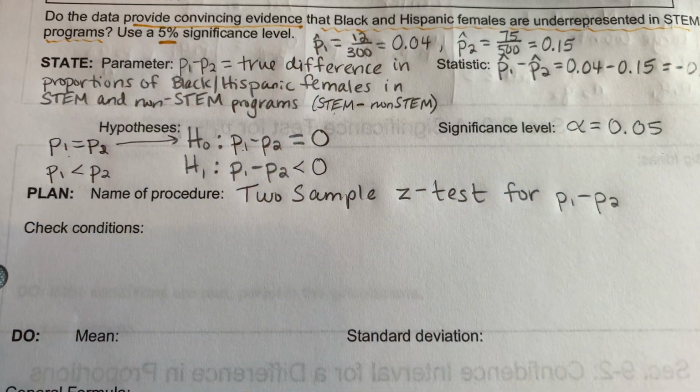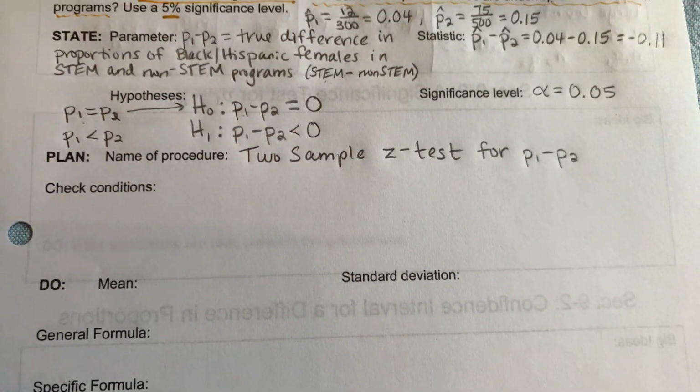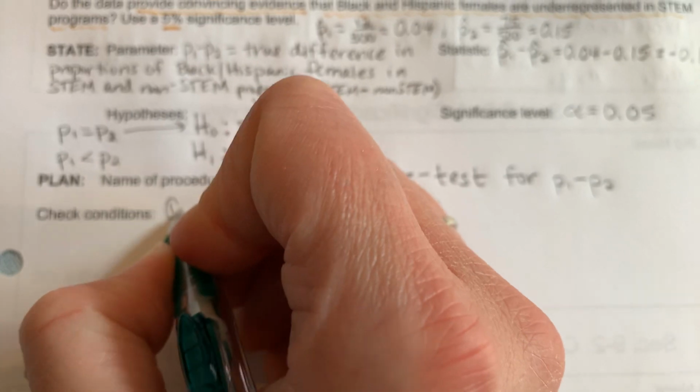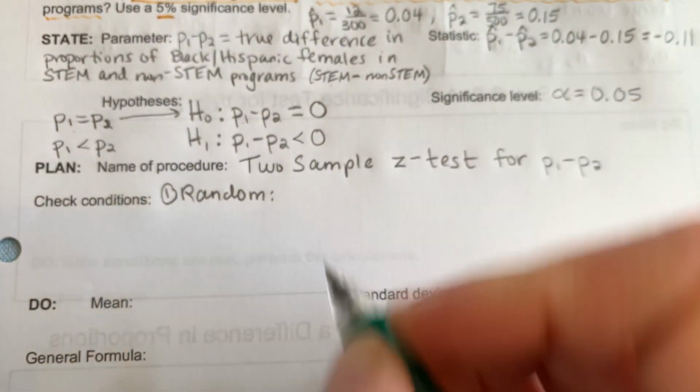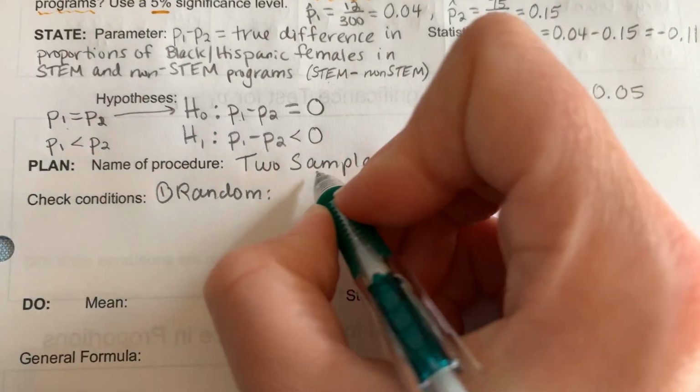Okay, so now we need to check our random conditions, and there's a little bit new here too. We still have to check that random condition, but now we have to check that each sample is random.